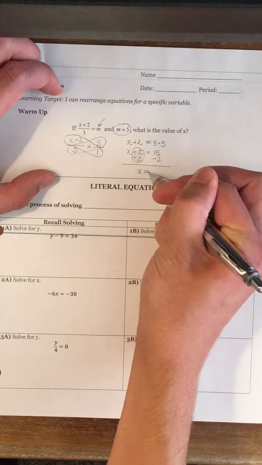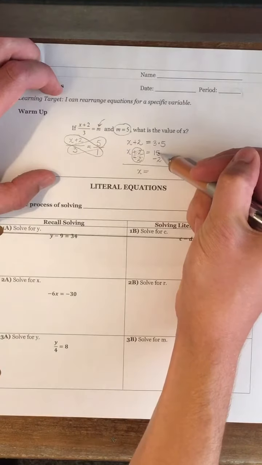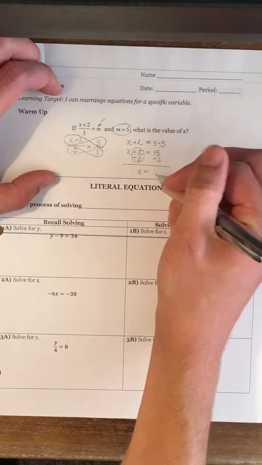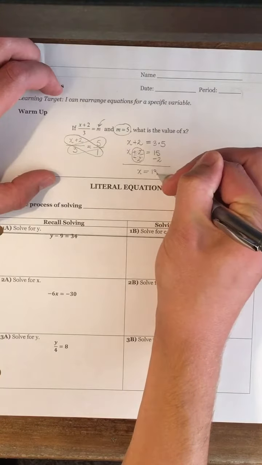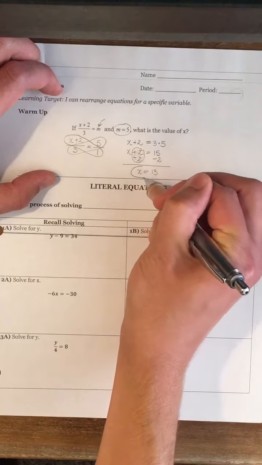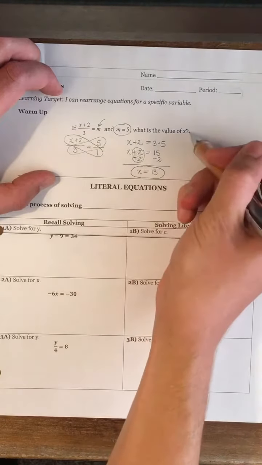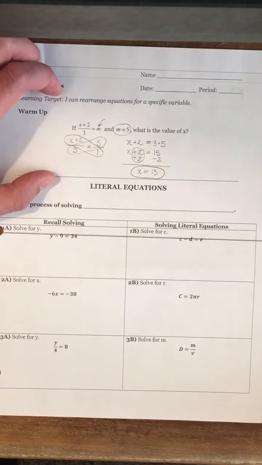And that's all equal to, okay, on the right-hand side, I actually have 15, but I'm taking away 2, which now simplifies to be 13. And I receive my answer. What is the value of x? Oh, here, I just solved for it. x is equal to 13.